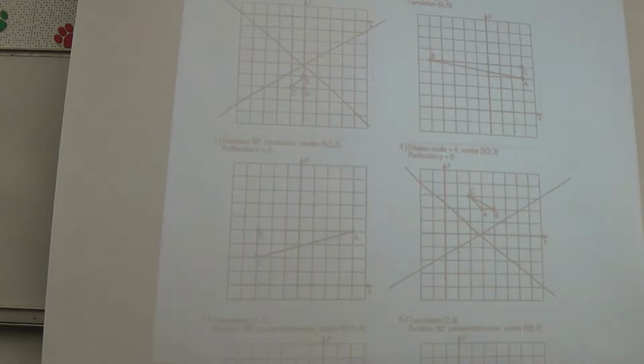When we work on multiple transformations, we're going to have more than one prime figure. So the first figure is going to be your figure prime. So it's going to have that one mark, kind of looks like an apostrophe.